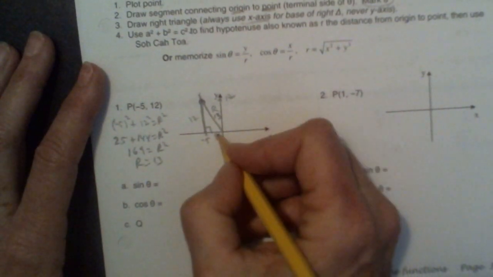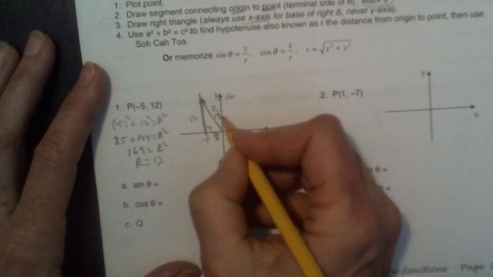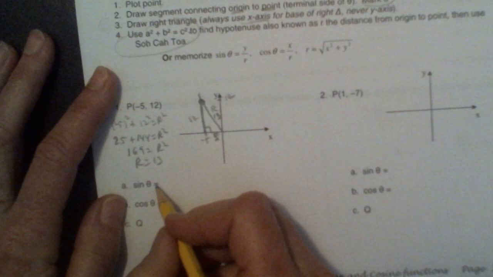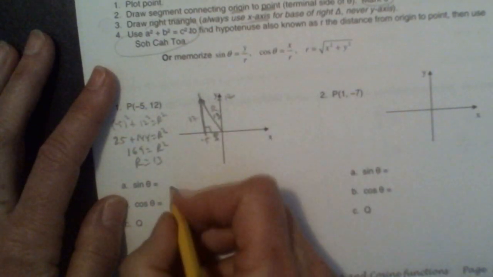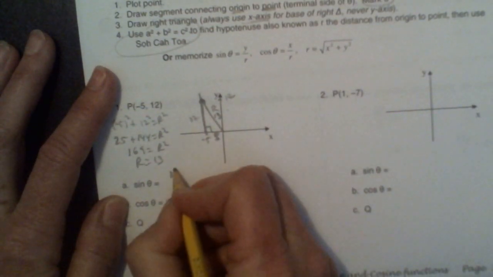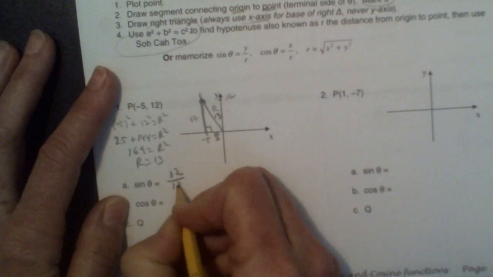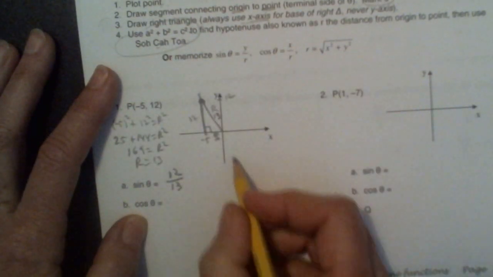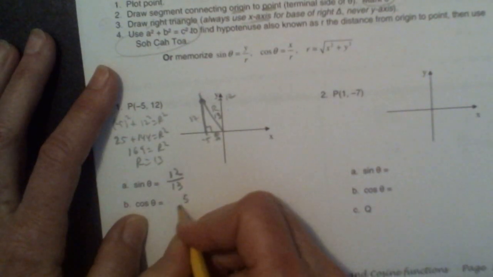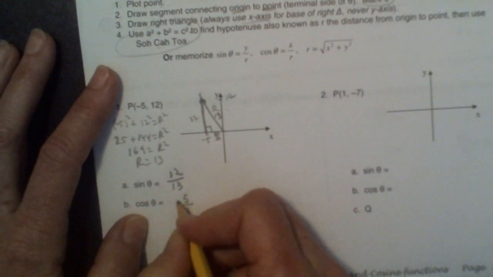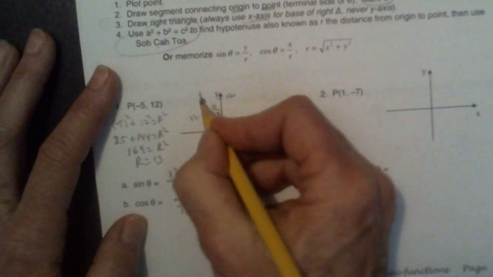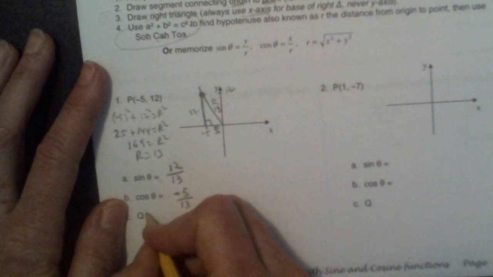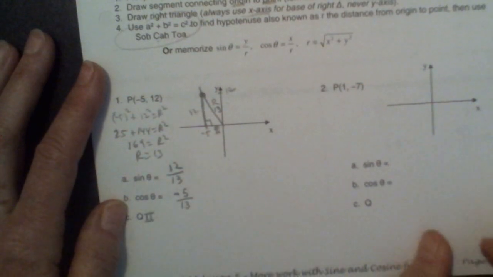So since we know that this side is 5, this side is 12, and this side is 13, now we can do SOHCAHTOA to get the sine. Sine is opposite over hypotenuse. So the opposite side is 12, and the hypotenuse is 13. The cosine is adjacent over hypotenuse. The adjacent side is 5, the hypotenuse is 13, but you have to make it negative because if you're in quadrant 2, cosine is negative. Which quadrant did this fall in? This fell in quadrant 2.